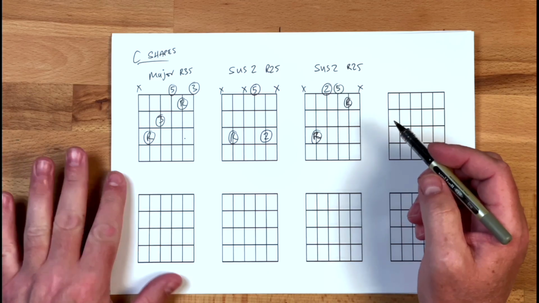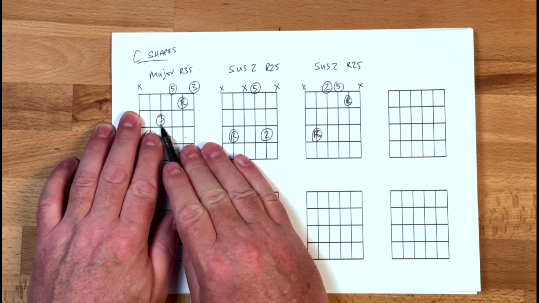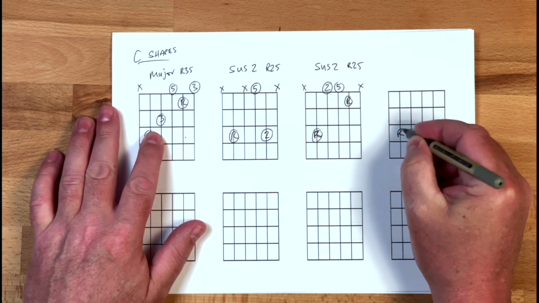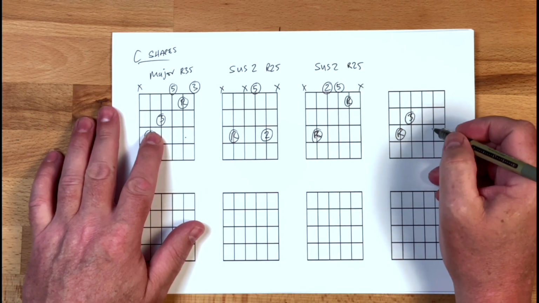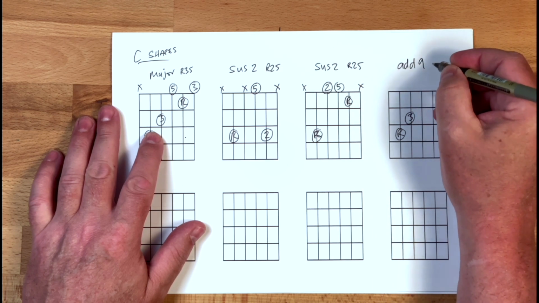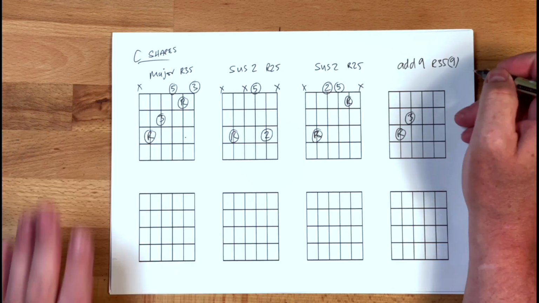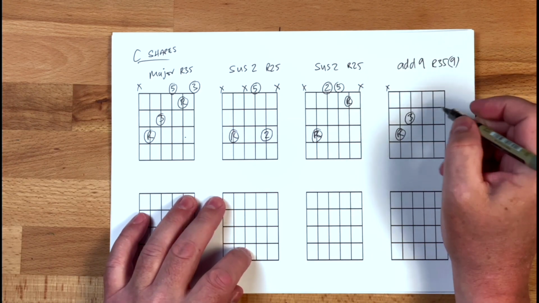Now, if we keep that third, look at this. So if we keep that third, imagine we're keeping it there, right? Got a root here. We're going to keep the third, but we want to have an add 9. And this is the difference, remember? Root, third, fifth, and then we've got the 9 there. That's the formula. We're going to put that there.